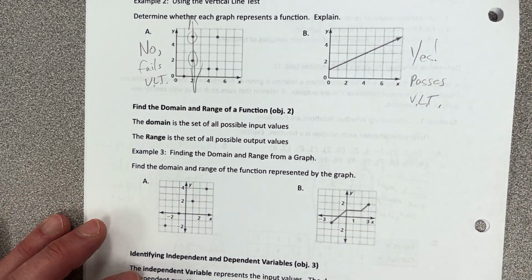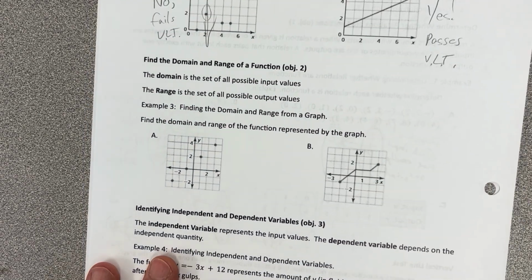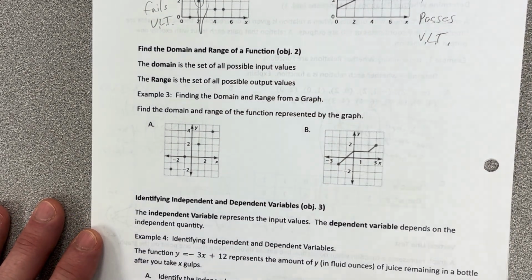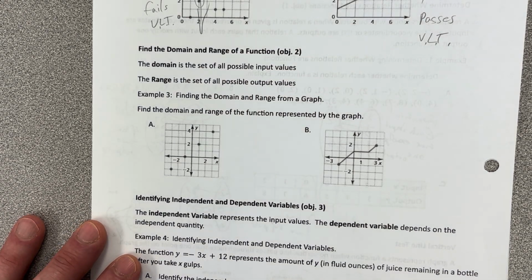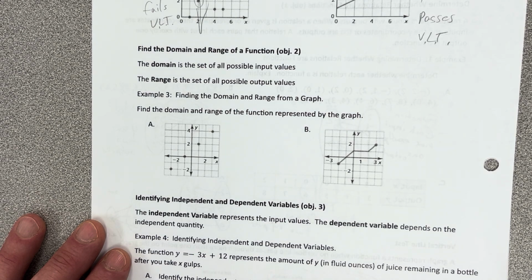Cool. All right, so now we're going to talk about domain and range, and we're going to actually take tomorrow to practice domain and range the whole hour, okay? So we'll practice this some more. But domain is the set of all possible input values, and the range is the set of all possible output values. You guys watched a video about function introductions, and they talked about sets and how you write those and things like that. So let's go ahead and dive into some examples here.